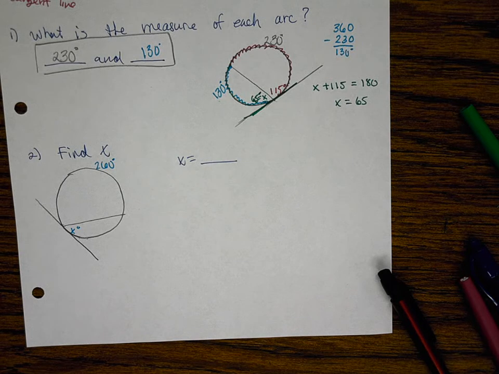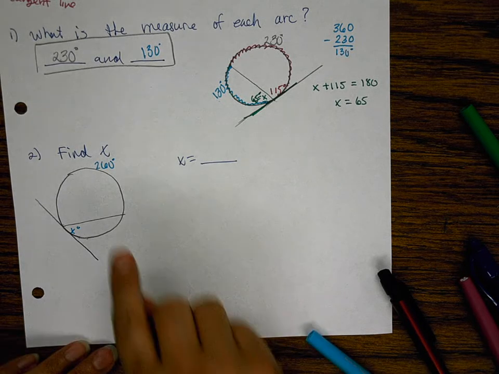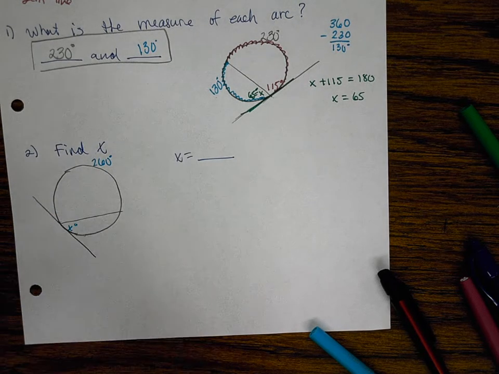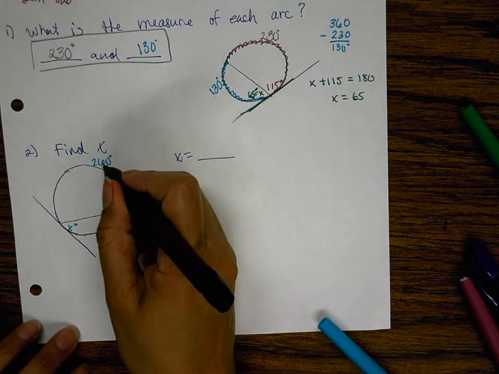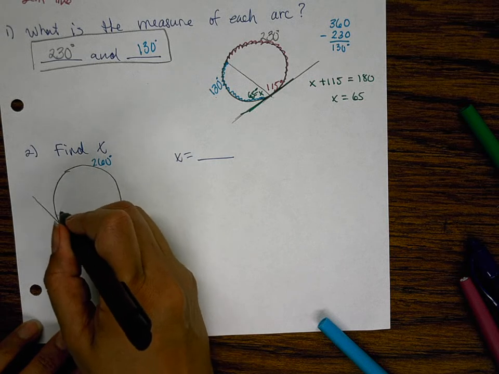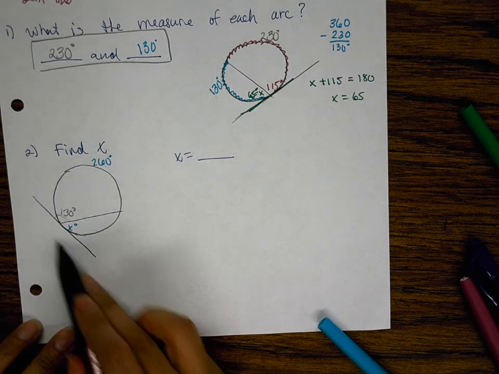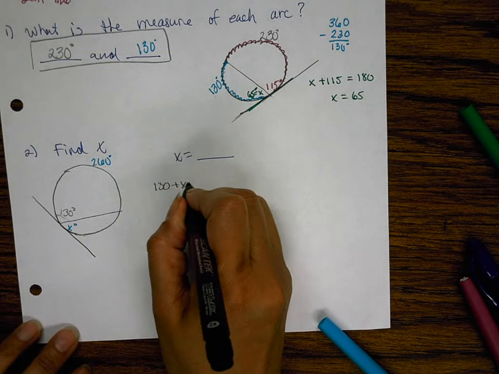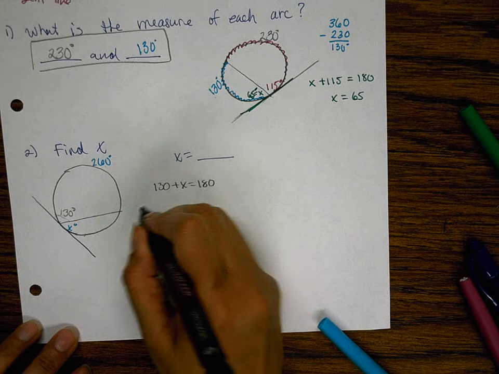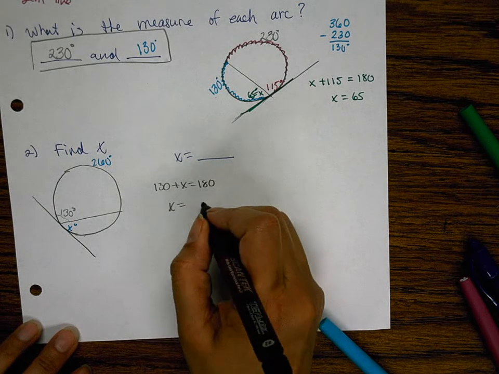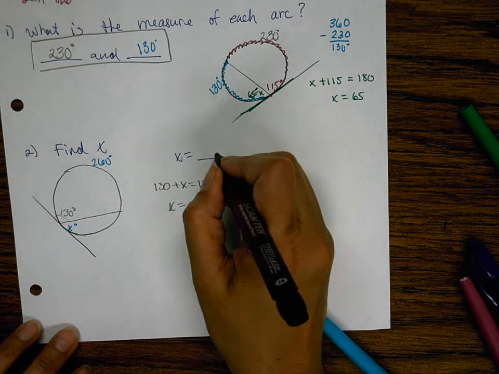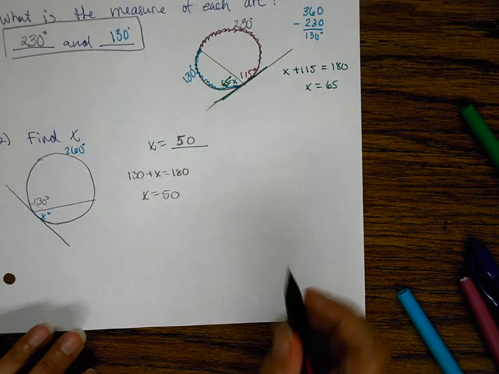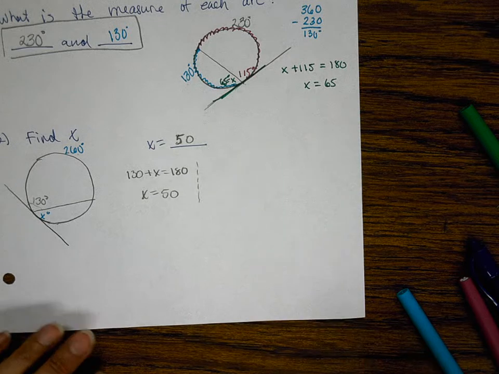All right, two different ways of doing it. Cut the 260 in half. Find this angle is 130. So I'll show you that way first. If this is 260, this angle here is 130. And we know those two angles add up to 180. 130 plus x equals 180, minus the 130 from both sides, and x equals 50. That's one way. I would like to talk about the other way because it's totally up to you on how you work this one out.